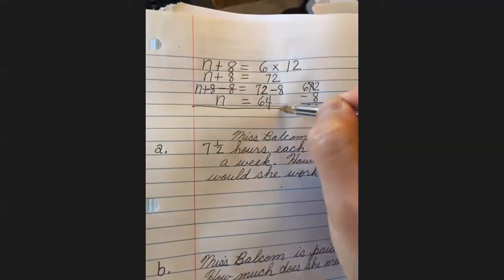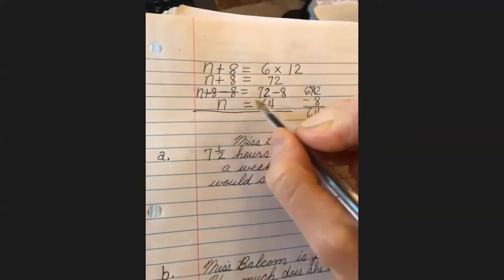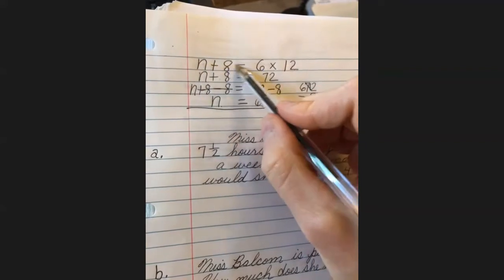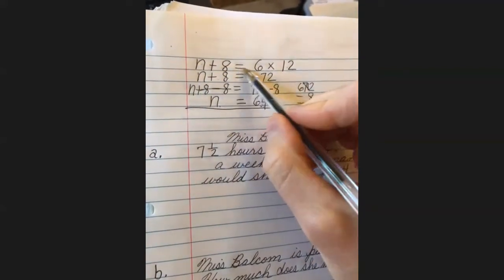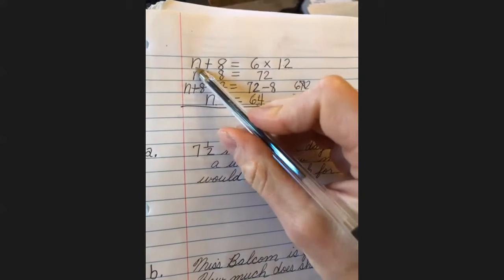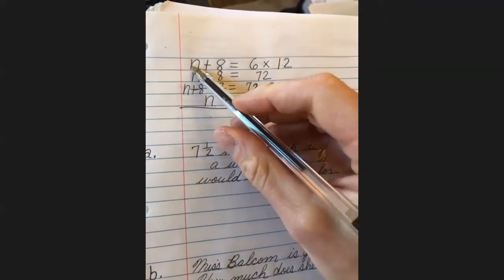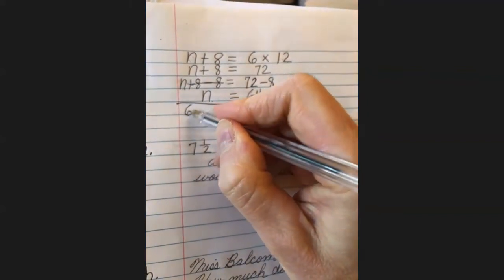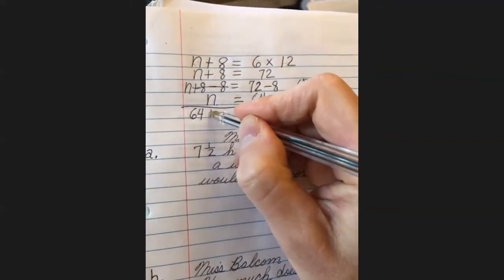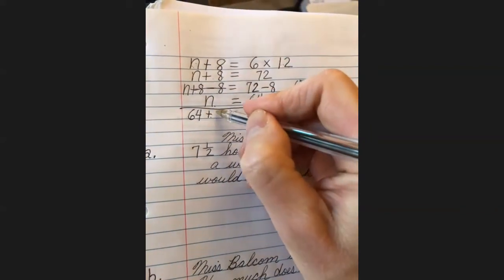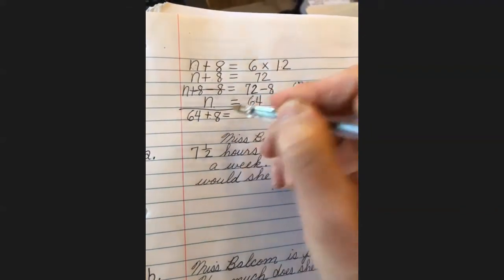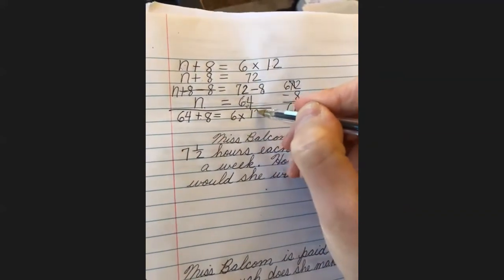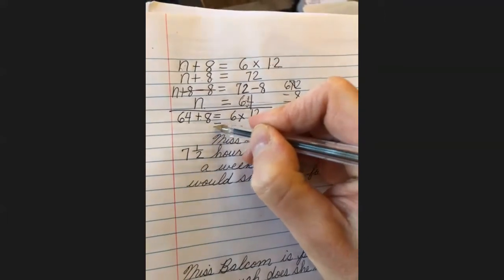I'm going to draw a line. And anytime I see an N, I'm going to insert a 64 and rewrite this equation sentence, call it an equation sentence, down here. So N equals 64, so I'm going to write 64 plus 8 equals 6 times 12. Put our equal sign.